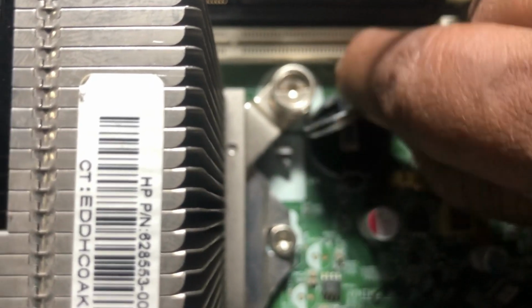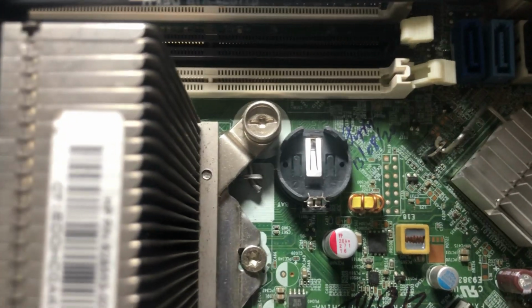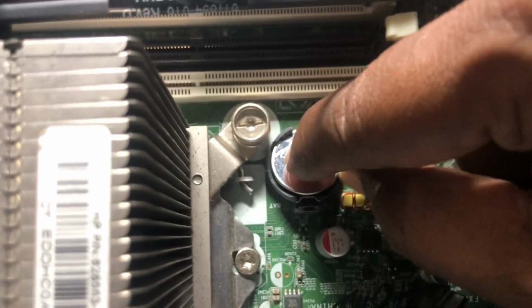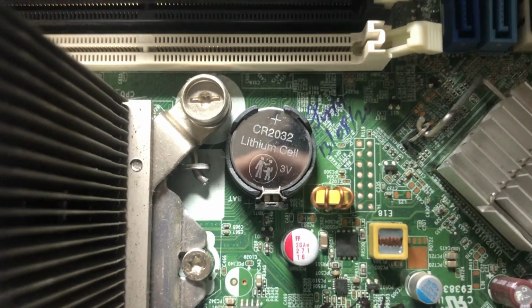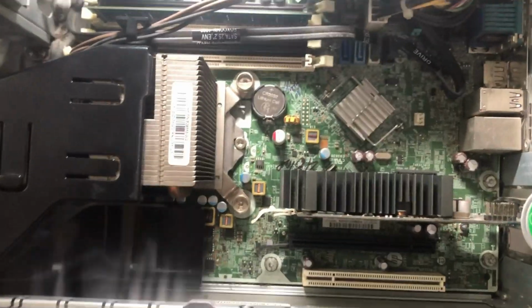Sometimes the loss of BIOS settings may prevent the computer from loading the operating system. If the Dell desktop beep sound is coming, first try changing the BIOS battery, and this problem will be fixed.